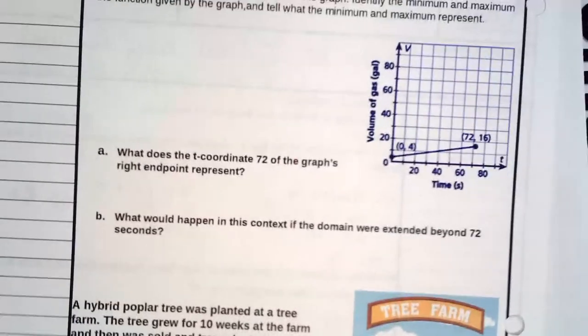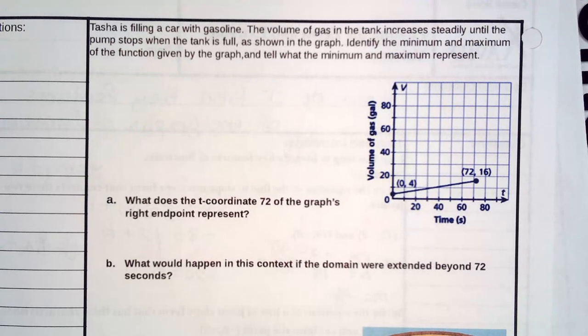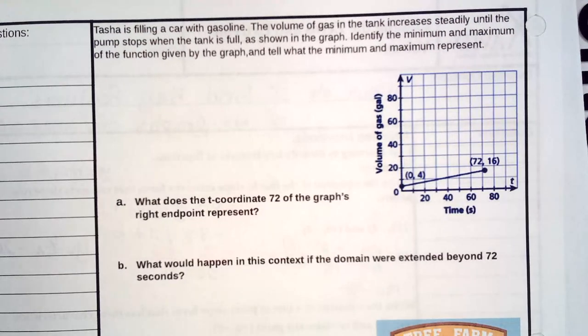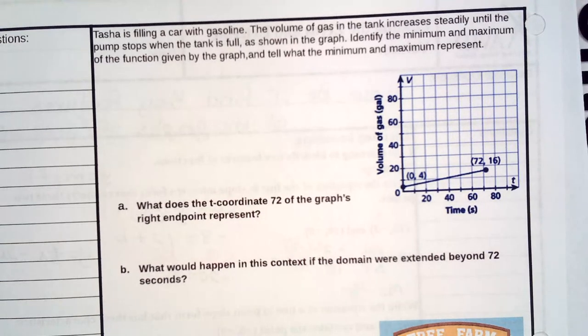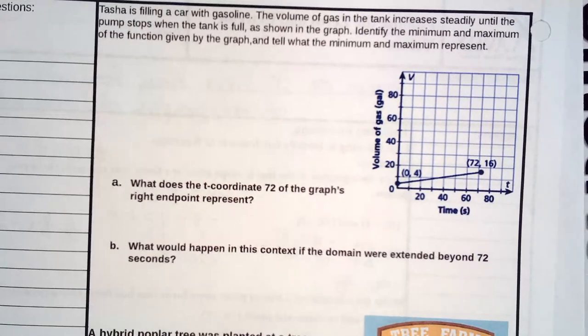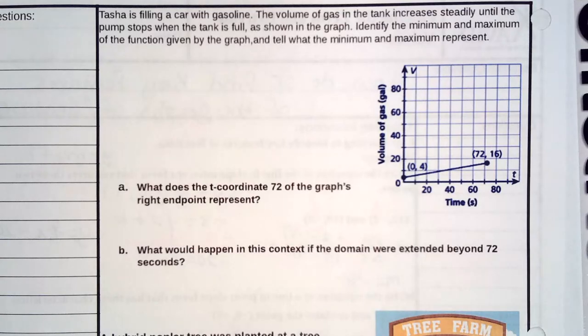Okay, so we are going to look at some word problems. Tasha is filling a car with gasoline. The volume of gas in the tank increases steadily until the pump stops when the tank is full, as shown in the graph. Identify the minimum and maximum of the function given by the graph and tell what they represent.